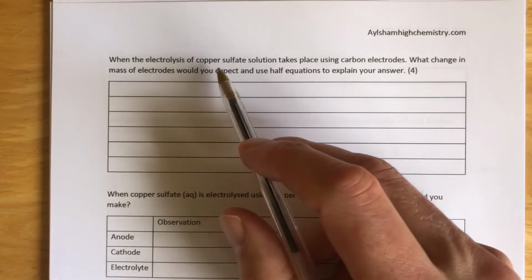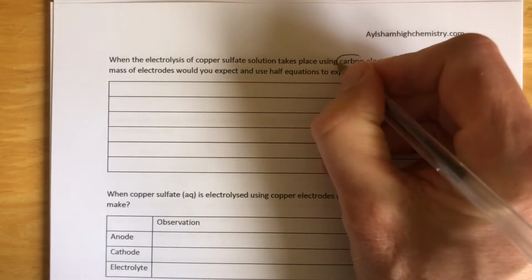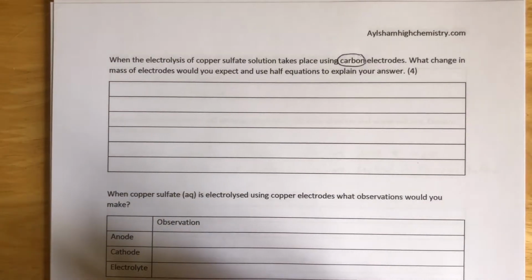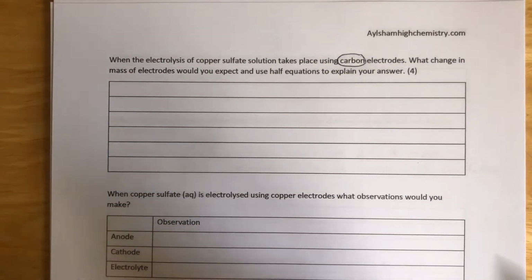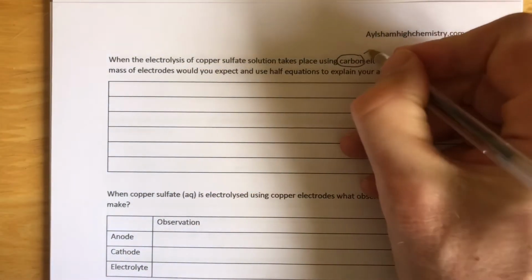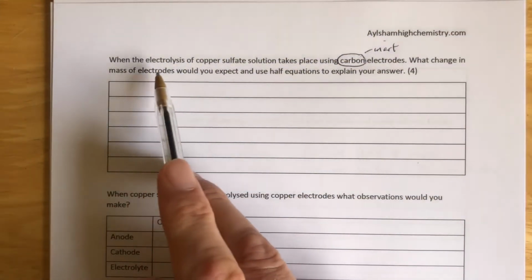When electrolysis of copper sulfate solution takes place using carbon electrodes. Now this is important because we have to study this exact same reaction in a core practical with copper electrodes. Now the copper gets involved in the reaction. Carbon, however, is inert. So a straightforward electrolysis going on here.